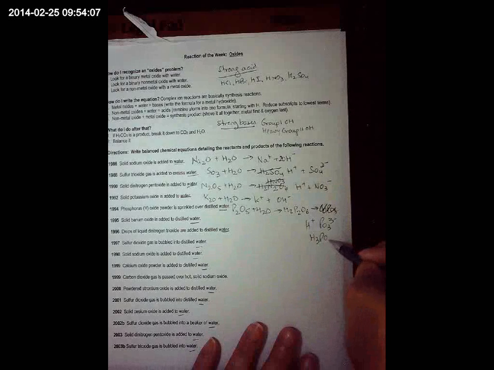If you were to cross those subscripts, you wouldn't end up with H1PO3. So adjust it. Maybe it's H3PO3. Is that a strong acid or a weak acid? Weak, leave it together.